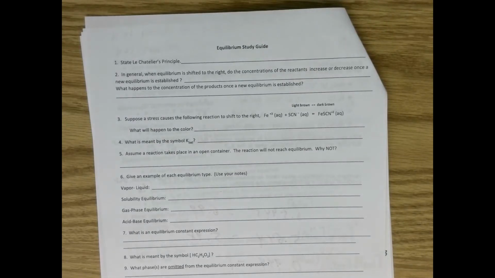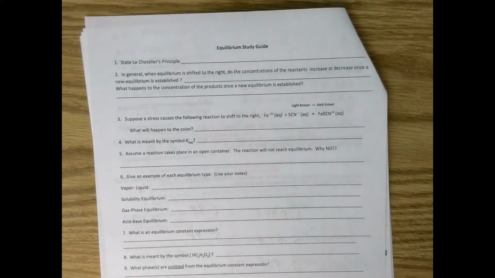1, 2, 3. It's pretty self-explanatory. You can figure that out. 4, KSB, just stands for solubility product constant. Just know that K is an equilibrium constant, and the subscripts tell me what type of reaction I have. So KSB is for a dissolution reaction, so something being dissolved in water.